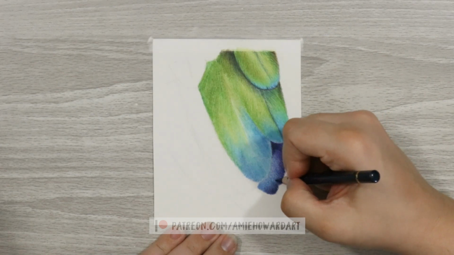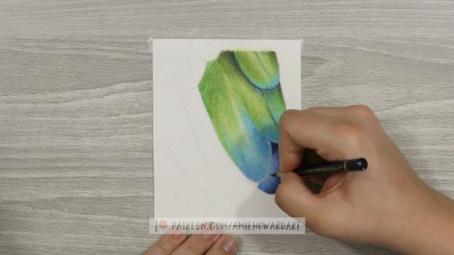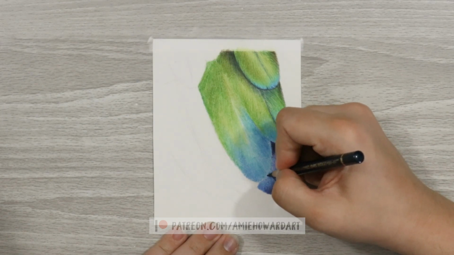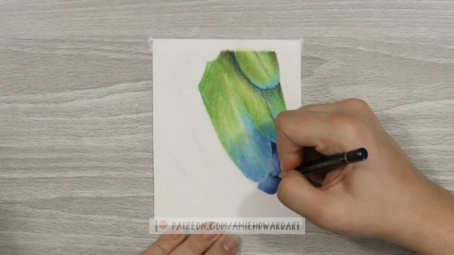And we also need to add the middle line in as well. I'm just going to blend that out slightly, by doing the same technique as before, just by adding a little bit of shading around the outer edge.